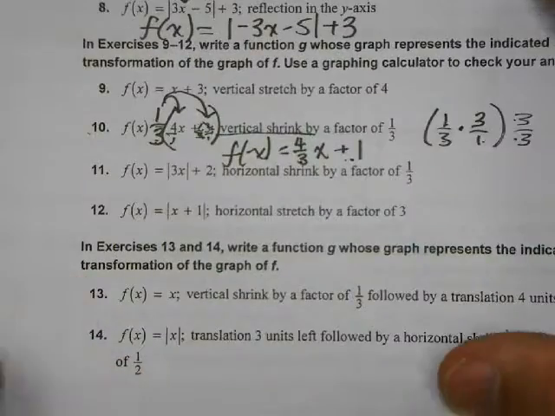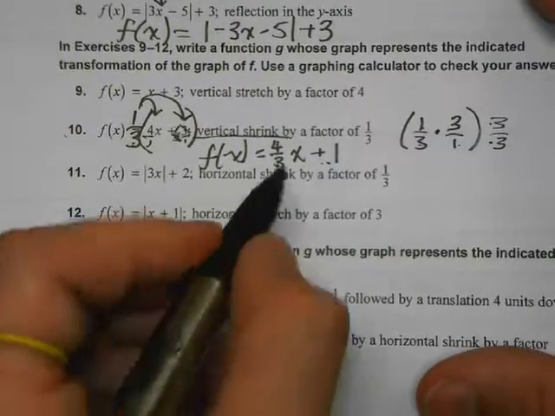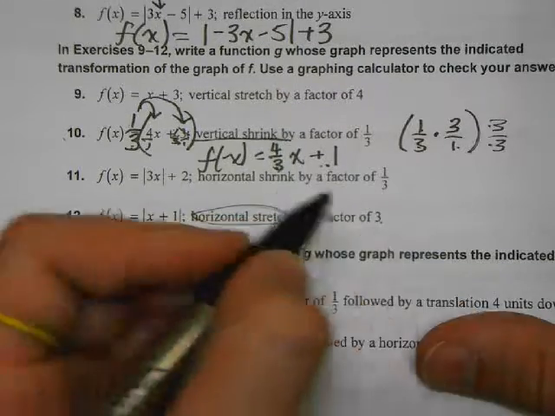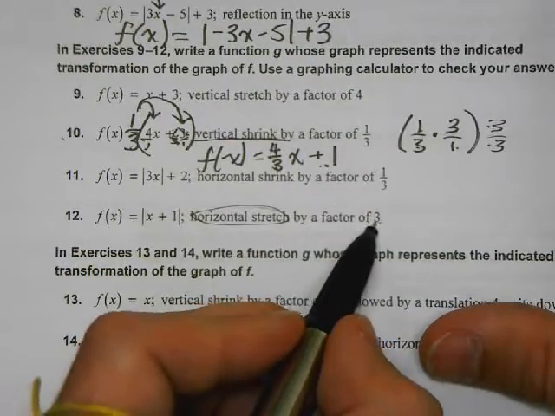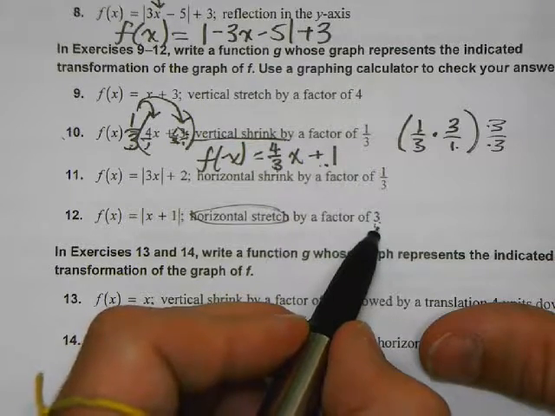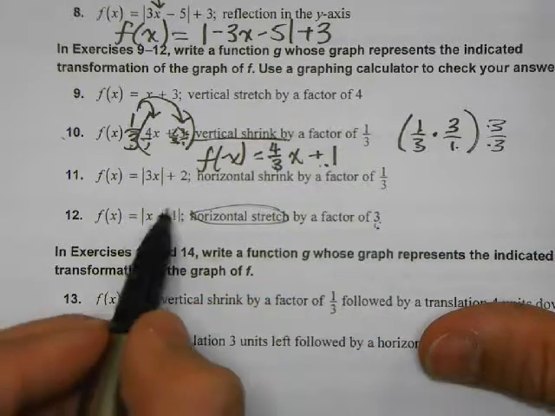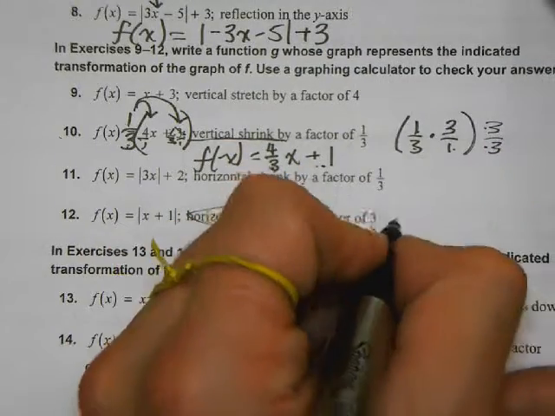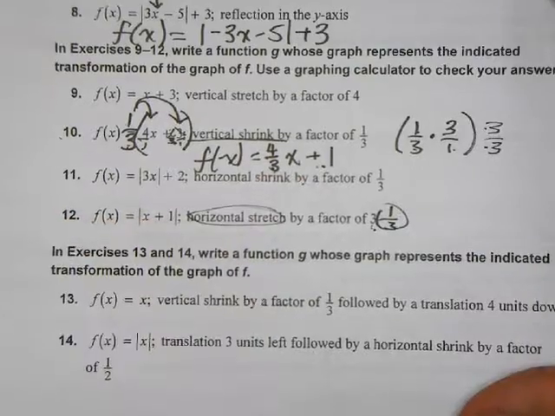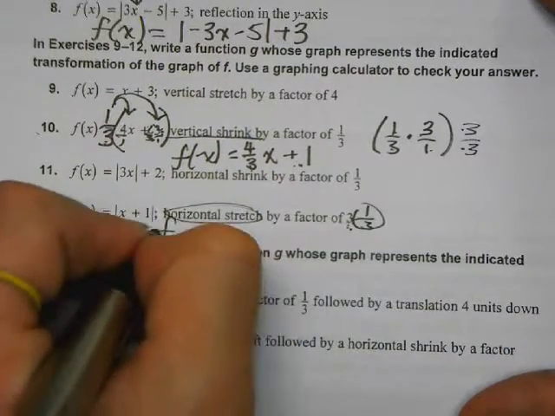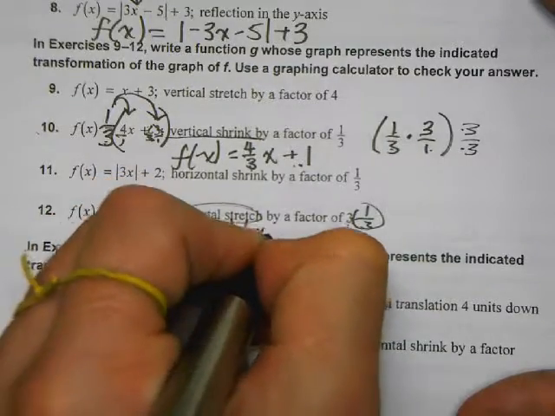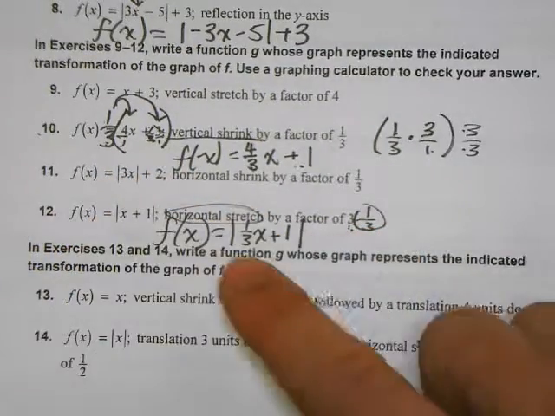Last couple, on number 12, they want me to do a horizontal stretch. Remember, the horizontal stretch is the funky one. Just like we do opposite sign, we also need to do opposite fraction. So instead of multiplying this x by the 3, we're going to flip this fraction over, and the reciprocal is 1/3. So my function is just f of x is 1/3 x plus 1 in our absolute value.